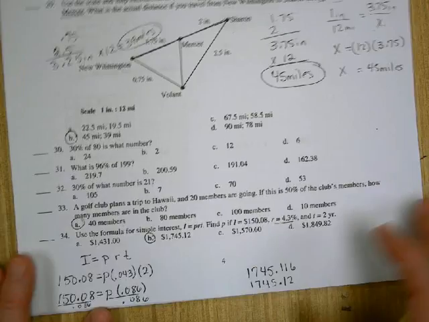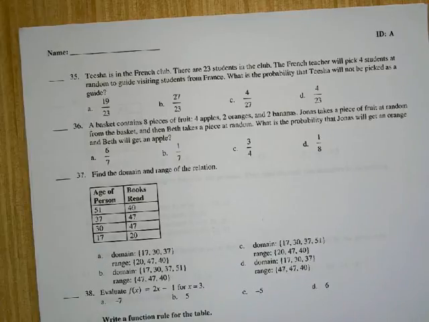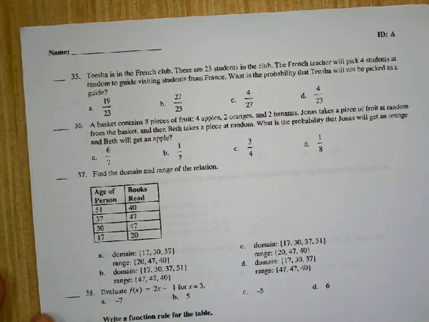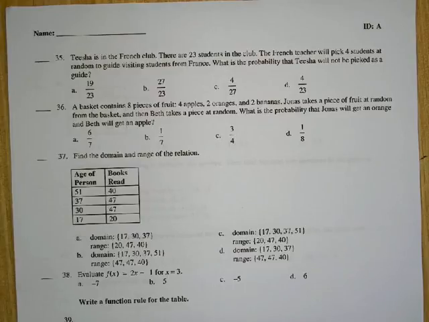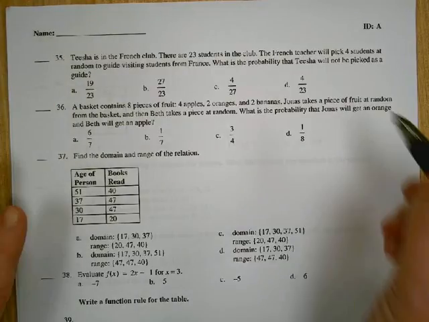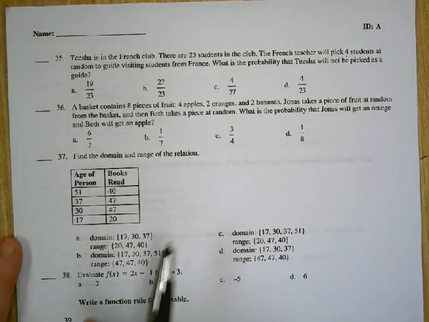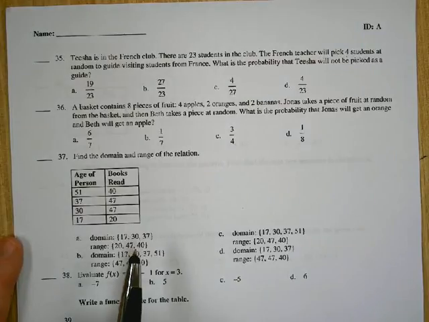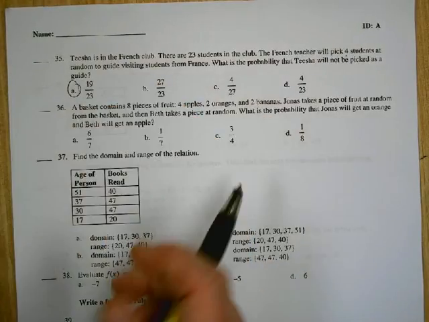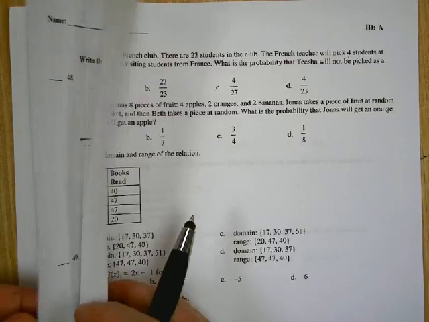I guess right. Number 35 says, Tisha is in the French club. There are 23 students in that club. The French teacher will pick 4 students at random to guide visiting students from France. What is the probability that she will not be picked for a guide? There are 23 students in the club. She's going to pick 4. How many students will not get picked? 19. So 19 out of 23 is our probability.